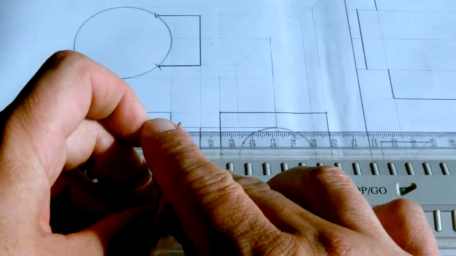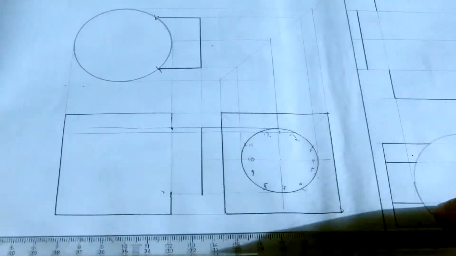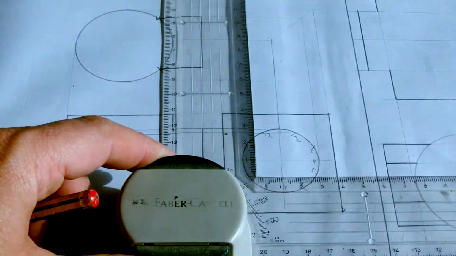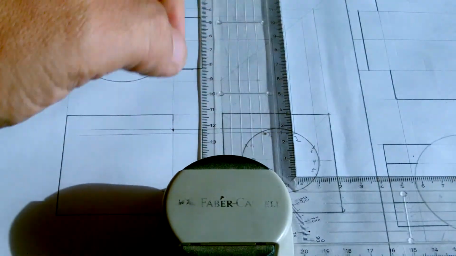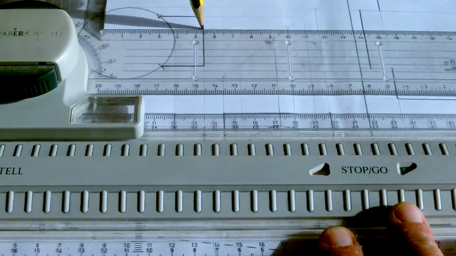So this is point 2 and 12, but since it's a symmetrical setup, point 12 will be behind point 2, and you're not going to see any 12 there.